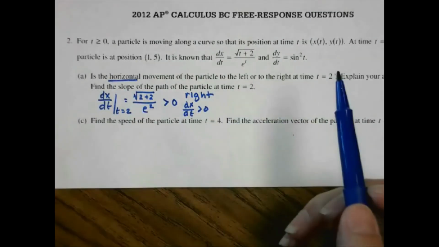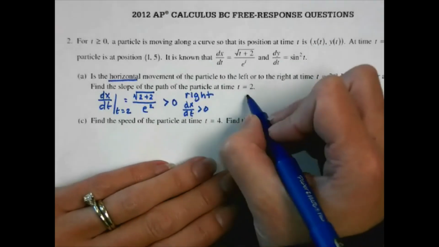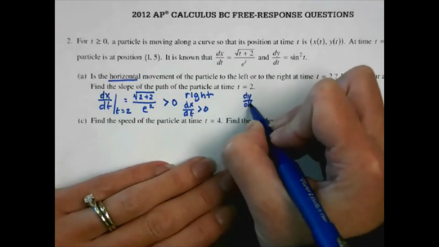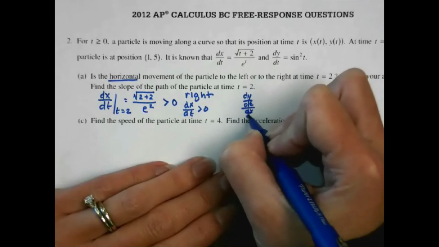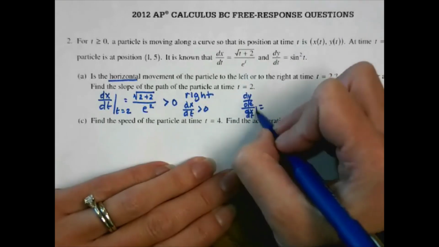Second part of the question, find the slope at t equals 2. So that's going to be dy/dt over dx/dt. So that's just this over this evaluated at 2.